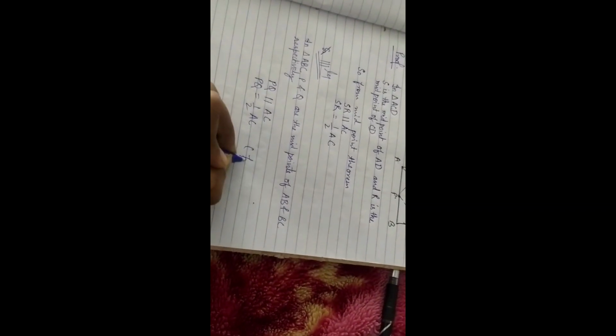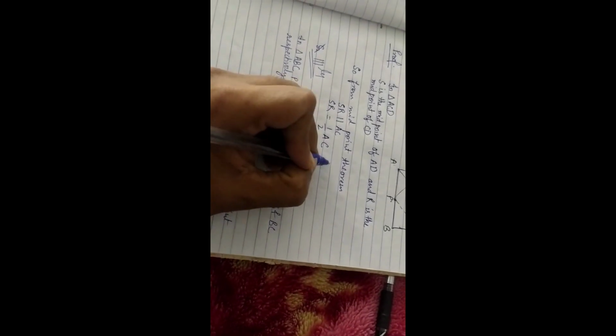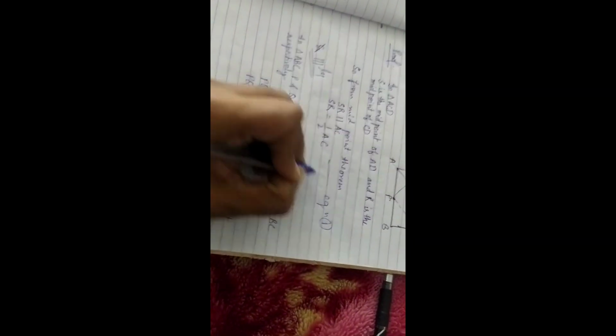Hence the line joining these midpoints, PQ, will be parallel to AC and PQ will be half of AC, from the midpoint theorem. So this is equation number 1, this is equation number 2, this is equation number 3, this is equation number 4.